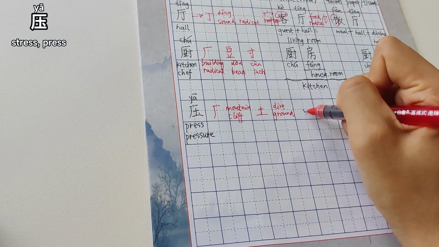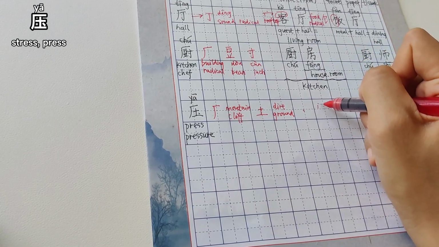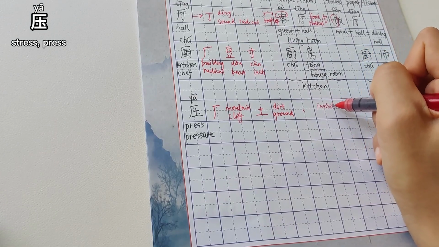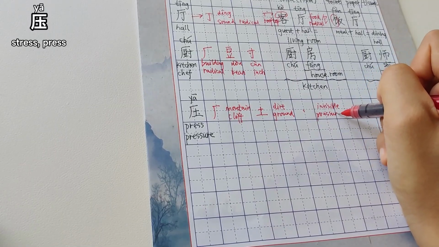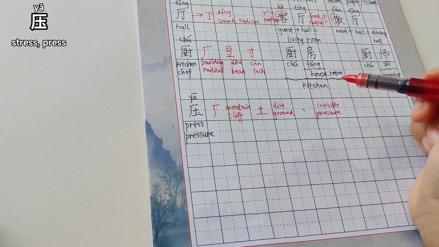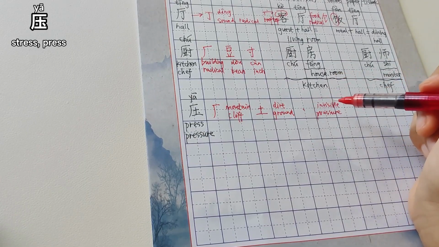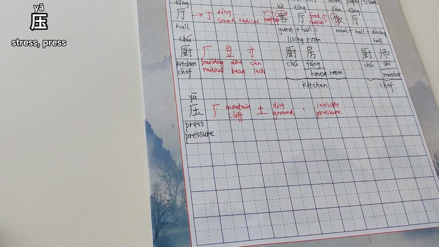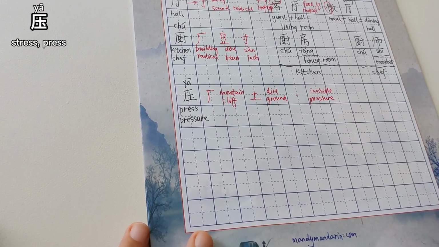And as for the dot, there's a theory. It says it represents the invisible things, and that could be the pressure. So this is a theory that I learned, and I think it makes sense. So I want to share it here. So anyway, 压 is the press or pressure.